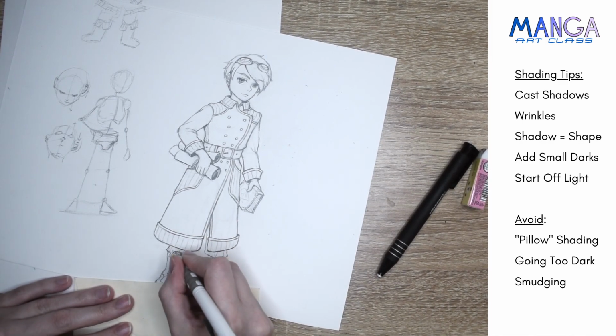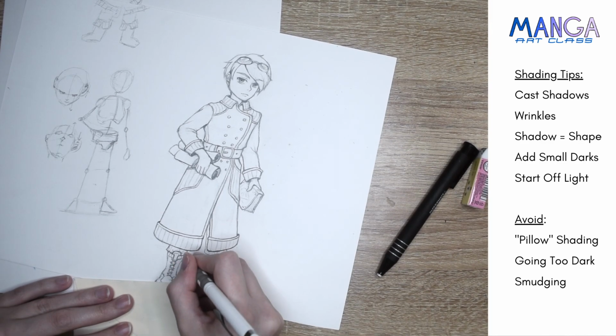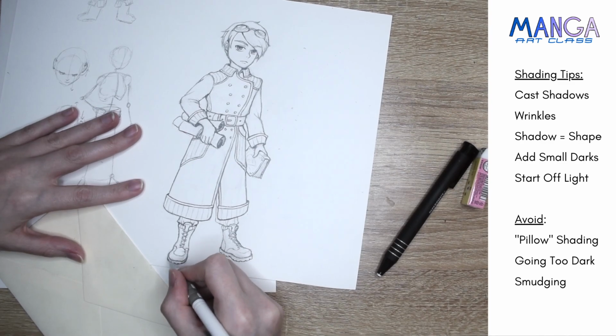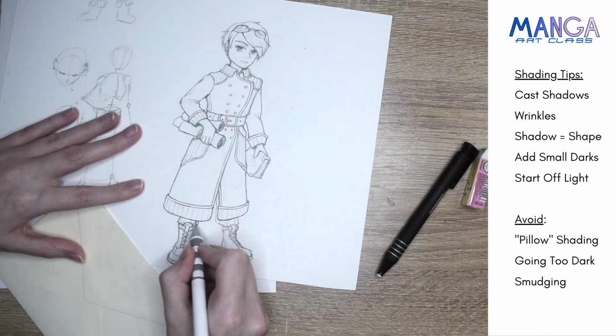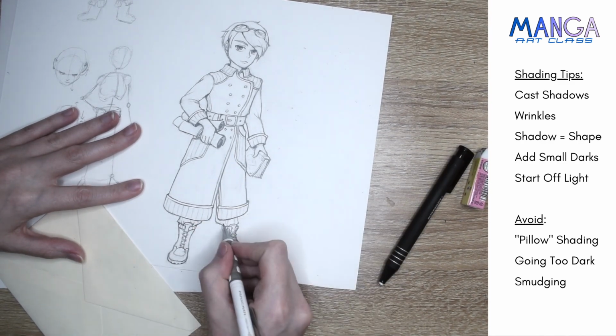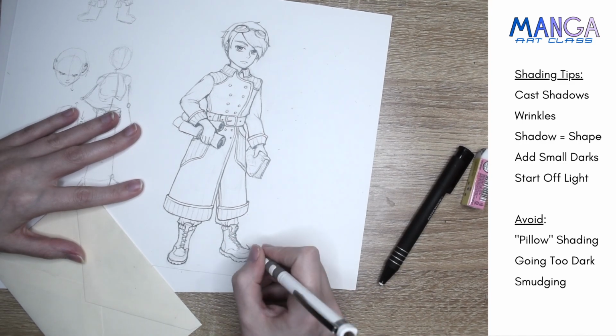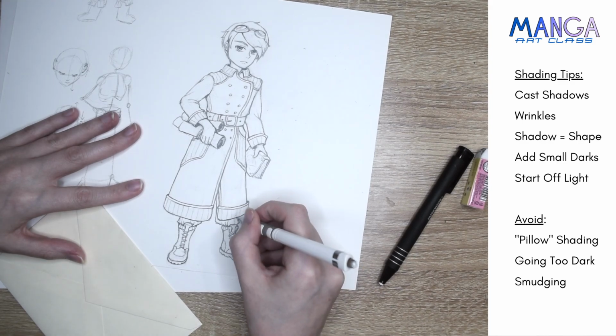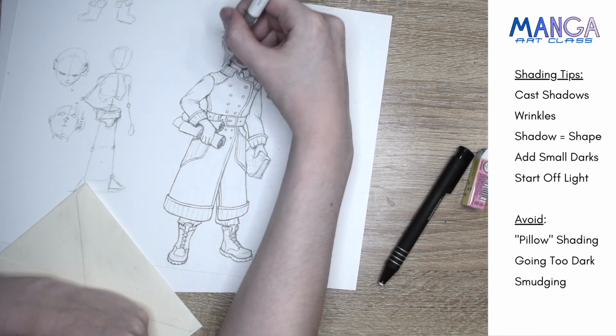And we're also going to darken those lines. That's what we call a contour line. So when a line suggests shadow, it's just a fancy way of saying a darker line in the right place makes it look more defined and looks like it has more of a shadowed area. And when we shade, we're going to want to avoid what we call pillow shading. So that's when it looks like a pillow.